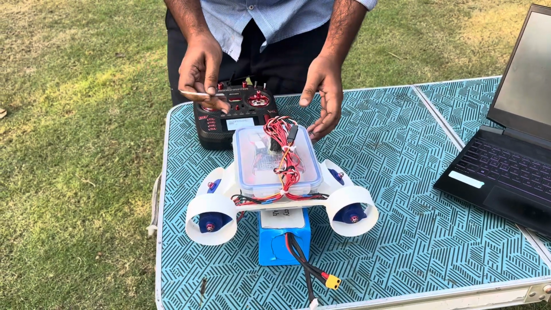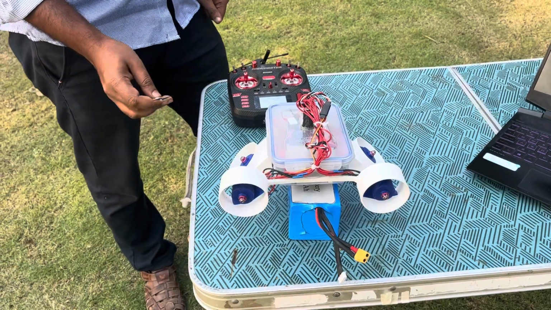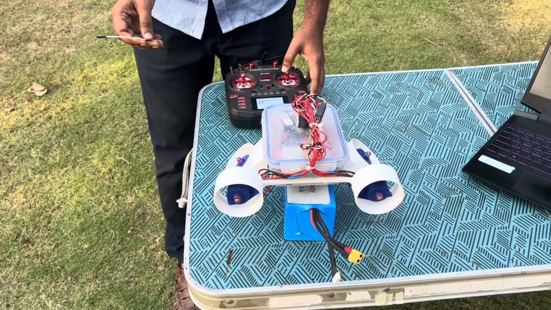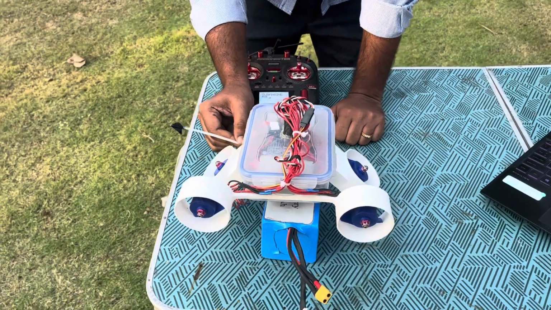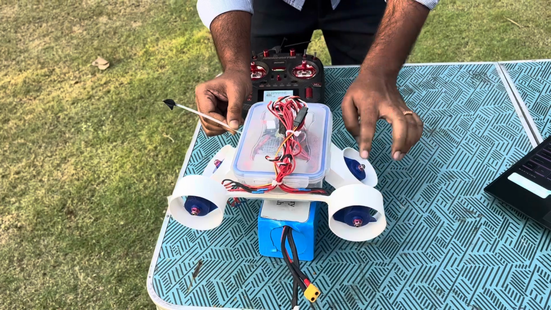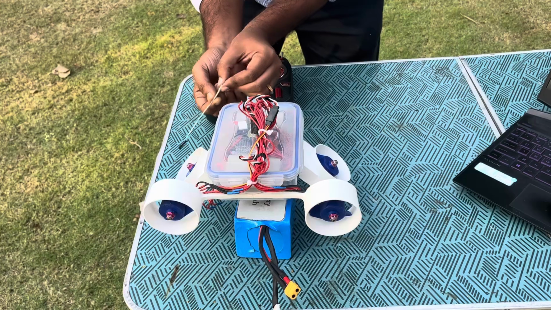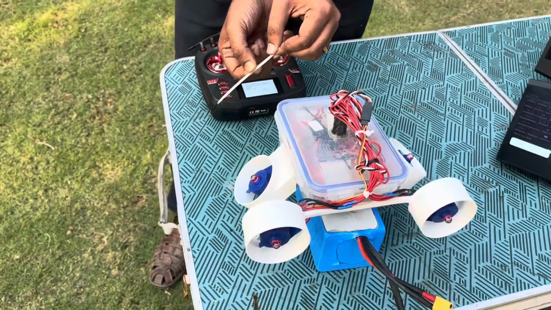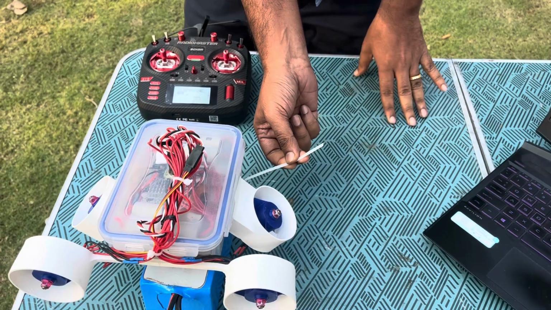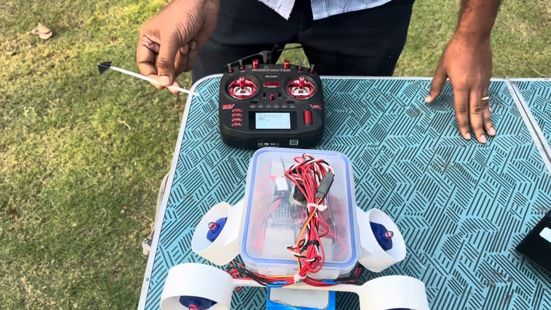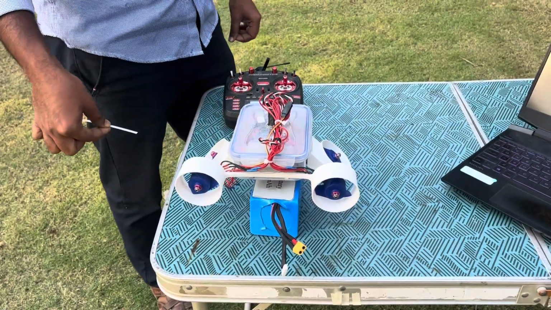If I want to move the robot laterally to the left side and I give roll left, this motor will provide a vector here at 45 degree, and this motor will provide a force vector at this angle, 45 degree to the down. So the resultant force will be a lateral force. Since these motors are mounted near the center of gravity, the resultant force will be a lateral movement.